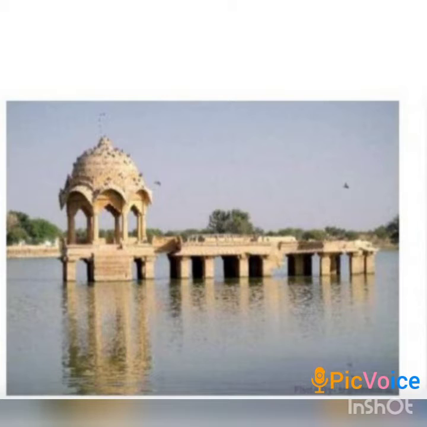Today, Gadisar is no more in use. Many new buildings and colonies have come up in between those 9 lakes. Now the water does not get collected in these lakes. Rainwater just flows away and is wasted.